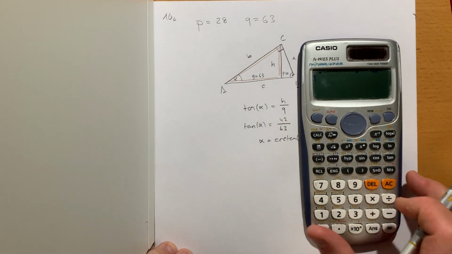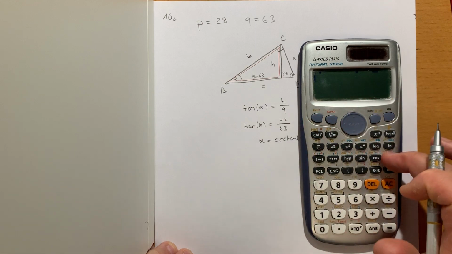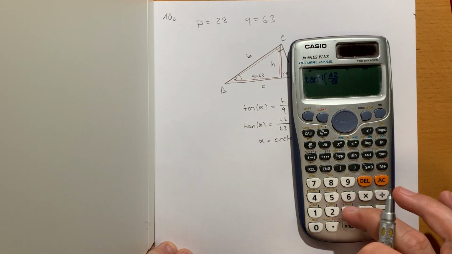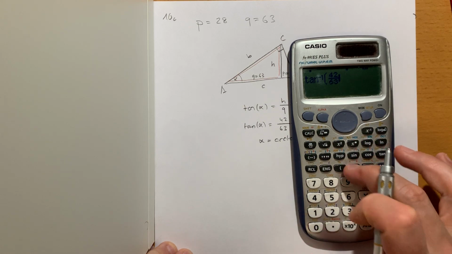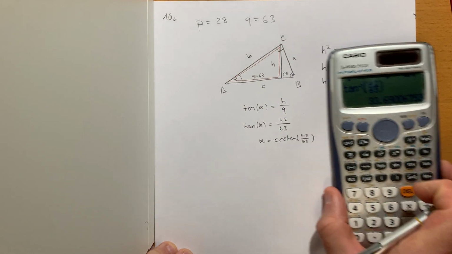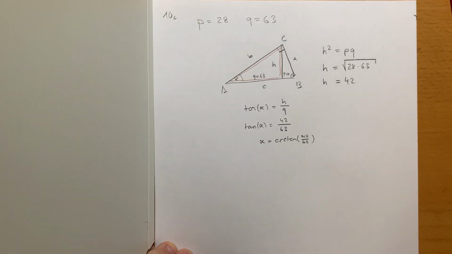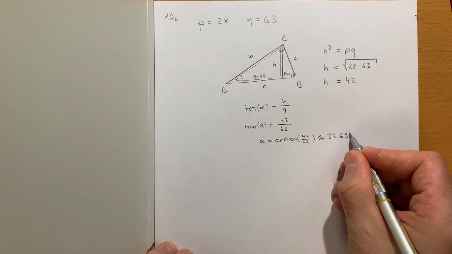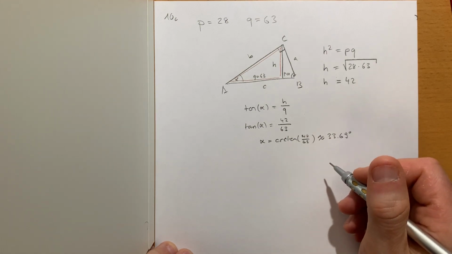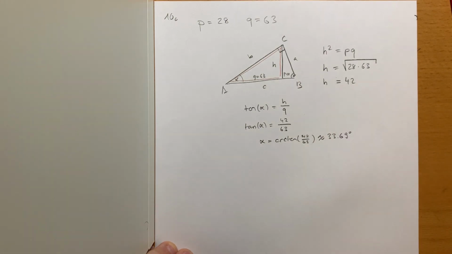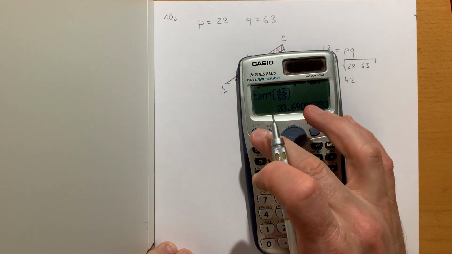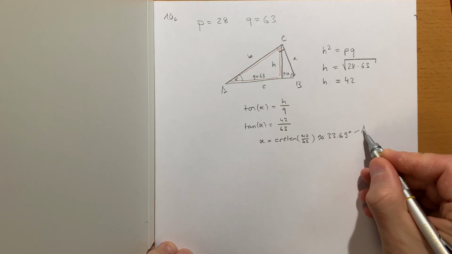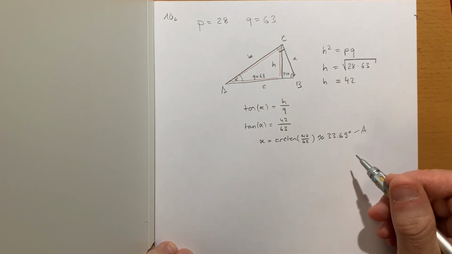So let's type this in. Arc tangent 42 divided by 63. And we're going to get 33.69 degrees. From here on, let's store it. Shift store A. We've stored it as A. Why not? We might use it some other time.